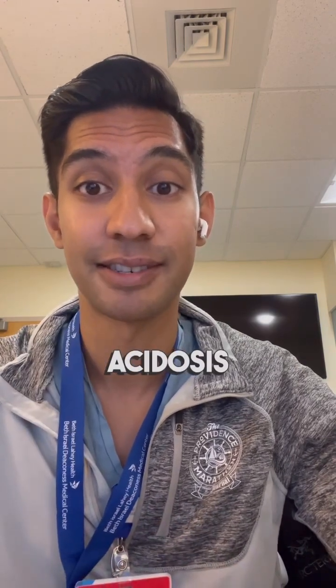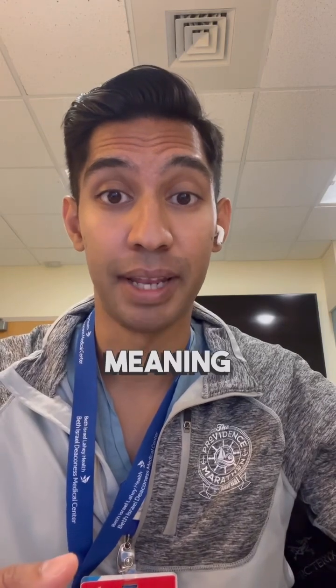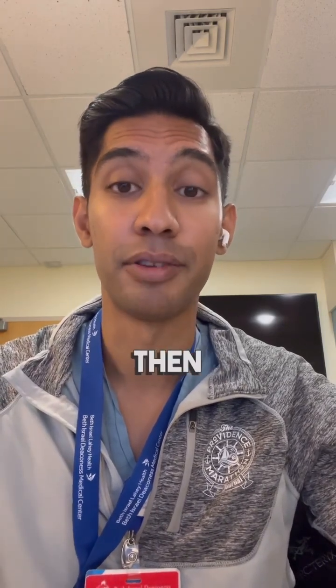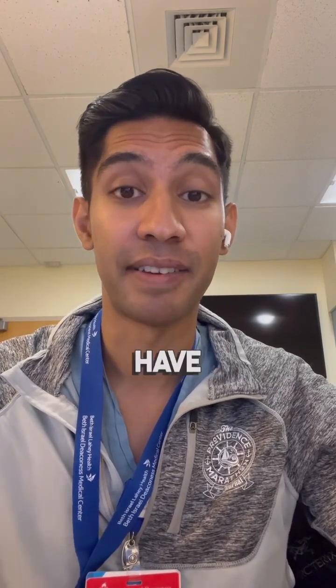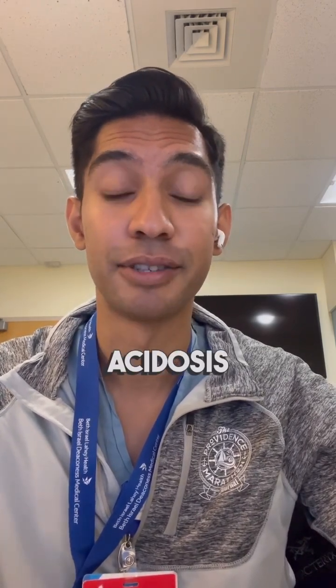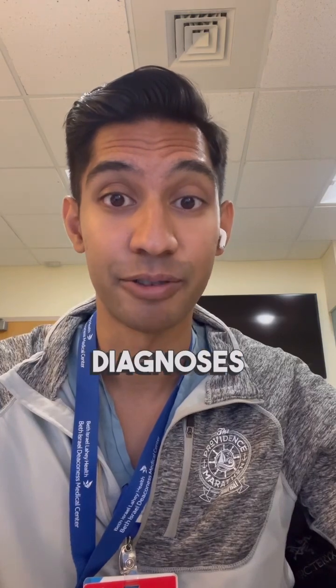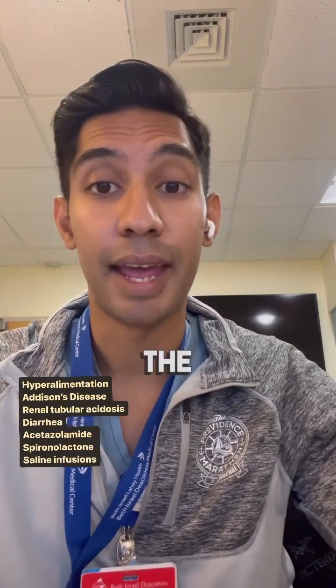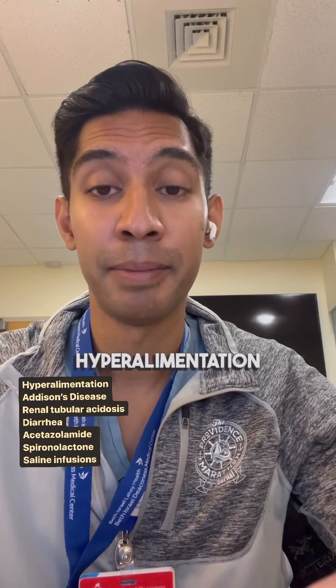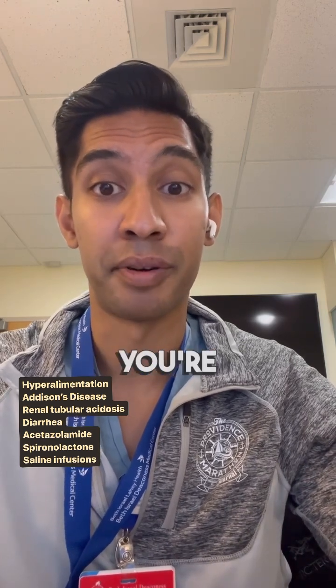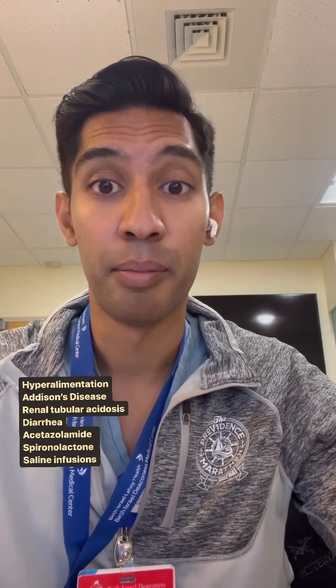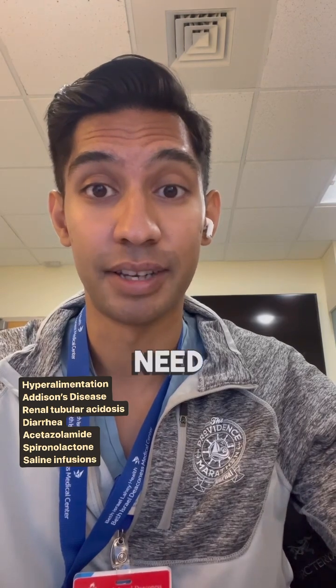Now, if you have a normal anion gap, meaning that when you add up the sodium and then subtract the bicarb and the chloride from that, if that number is less than 10, then you have a non-anion gap metabolic acidosis. And the acronym for that has 7 diagnoses in it and is HARDASS. Now, the H stands for hyperalimentation, which is basically another way to say that you're providing more nutrients or more food that you need to give patients.